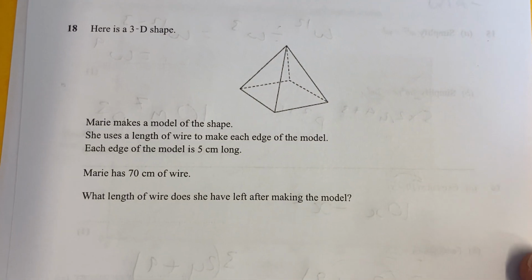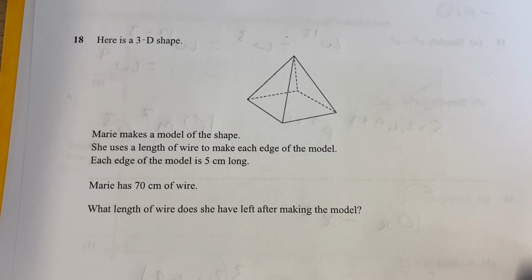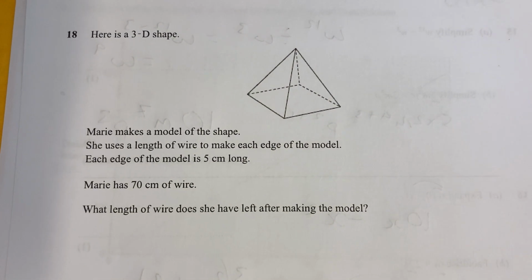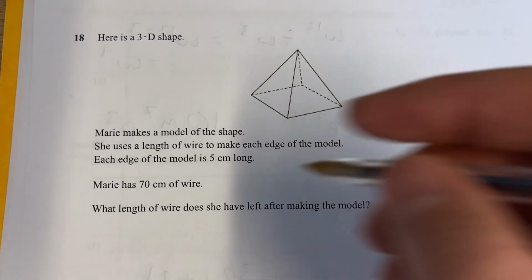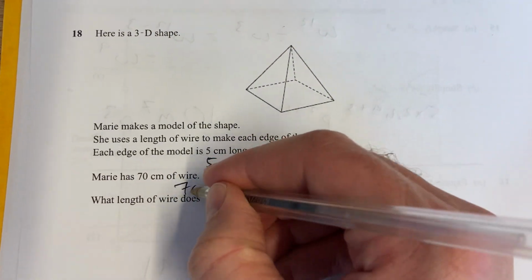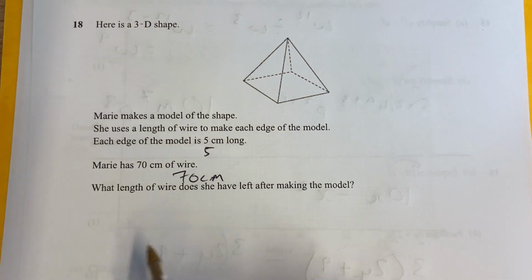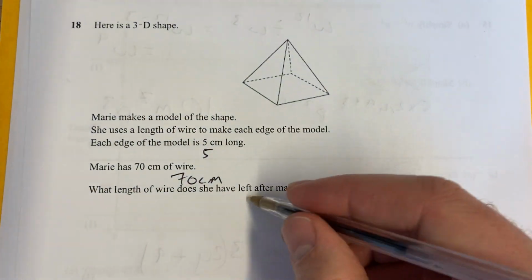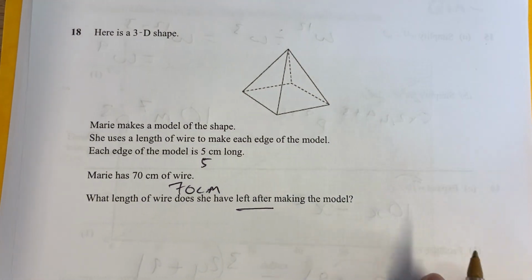Here's a 3D shape. Marie makes a model of the shape. She uses a length of wire to make each edge of the model. Each edge of the model is 5 centimeters long, and she's got 70 centimeters. What length of wire does she have left after making the model? So not how much she's going to use, but how much she has after.